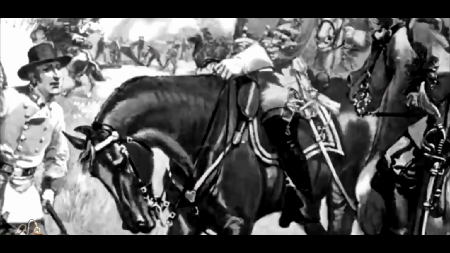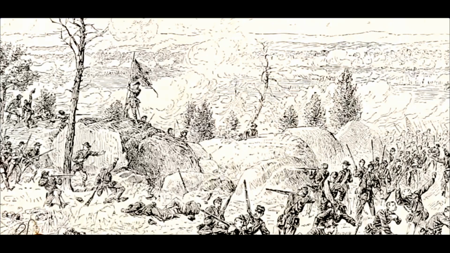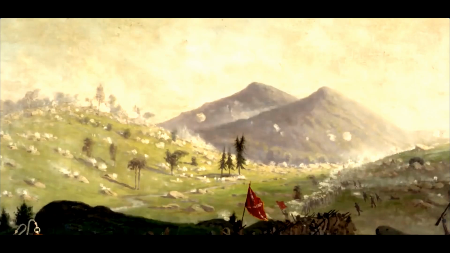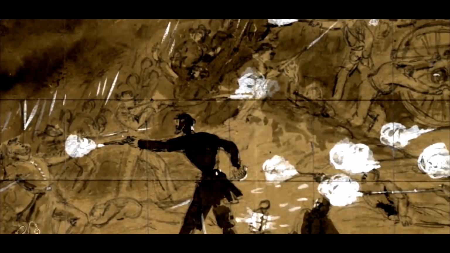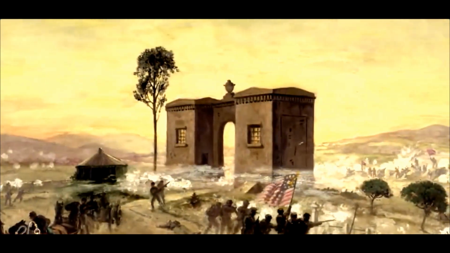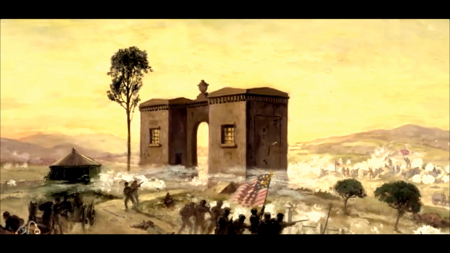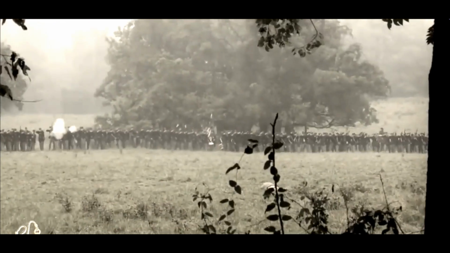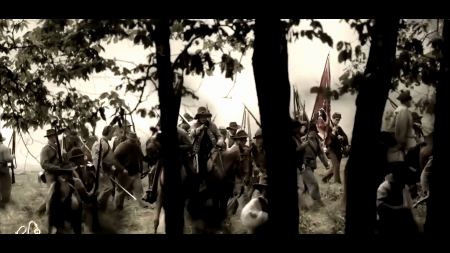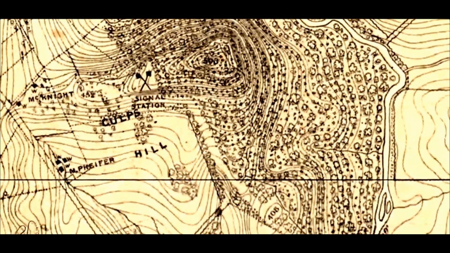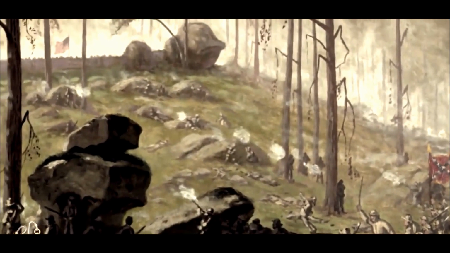As a result of the bombing, federal troops surrendered the fort, which marked the beginning of the Civil War. The Battle of Gettysburg, July 1st to 3rd, 1863, is one of the most significant battles of the Civil War. The battle took place in Gettysburg, Pennsylvania. United States troops, commanded by General George Meade, engaged the Confederate army of General Robert E. Lee. After 3 days of bloody fighting, the United States was victorious, allowing them to push the Confederacy back to the southern states.